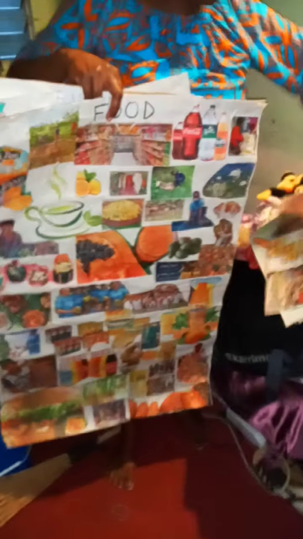And for nutrition, we'll be looking at the different kinds of food. We're still going to look at the posters, and children are still going to look at the posters and discuss. And we have the songs that are still going to be sung. The children are still going to talk about the songs and sing the songs.